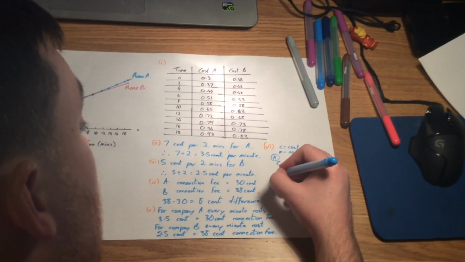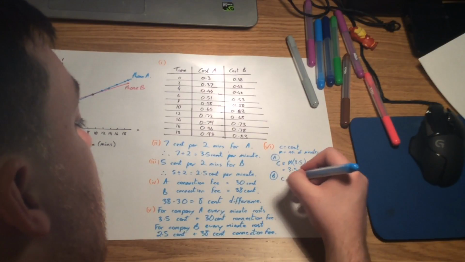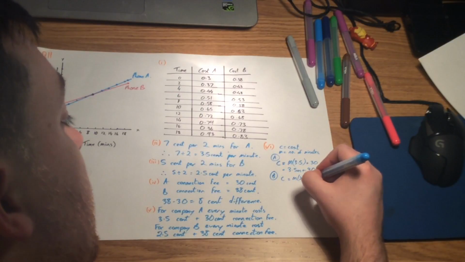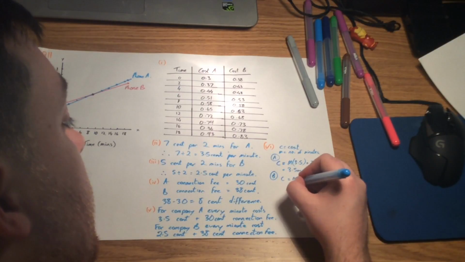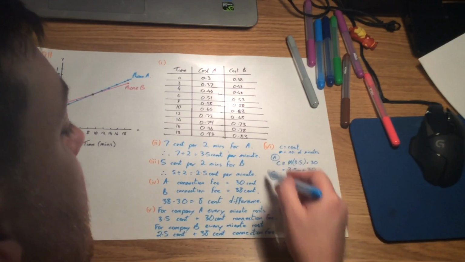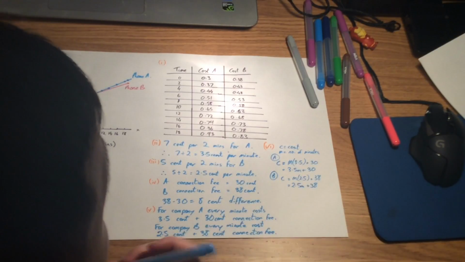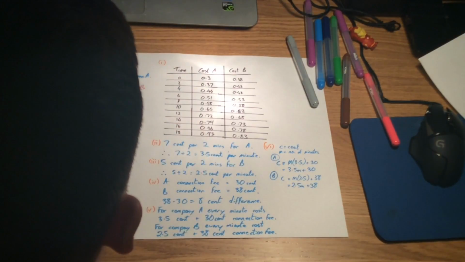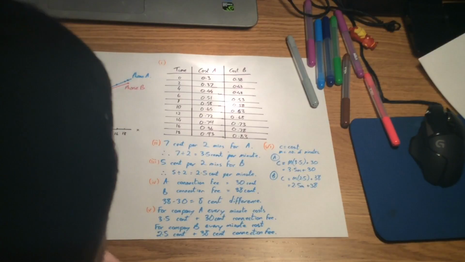Okay? So look, part B then. C is going to equal M times 2.5 plus 38. So 2.5M plus 38. That is the general formula for both companies there. Part 7, how long is a call for which both companies charge the same price?